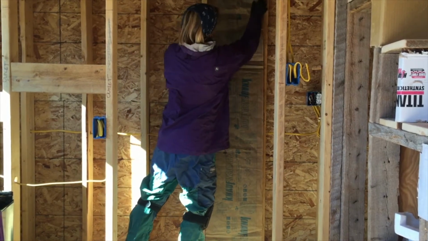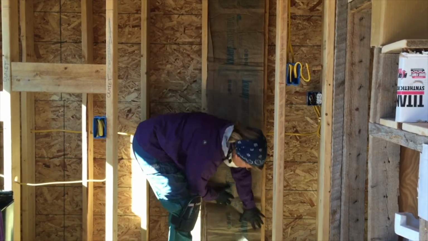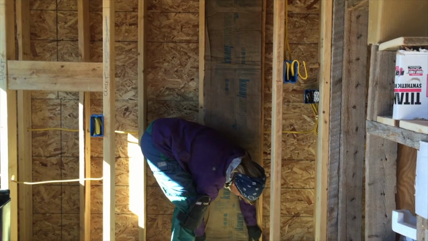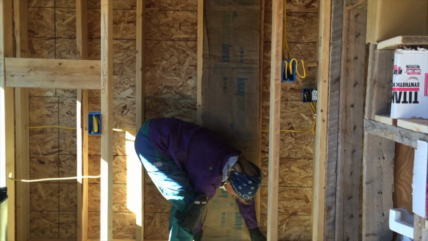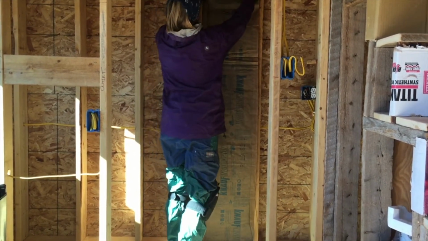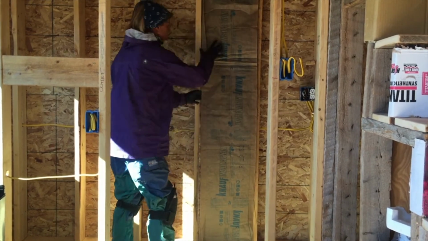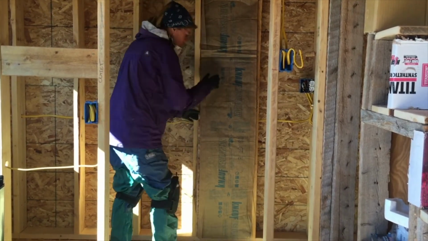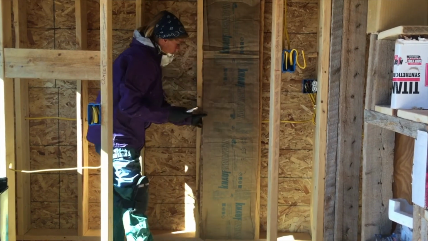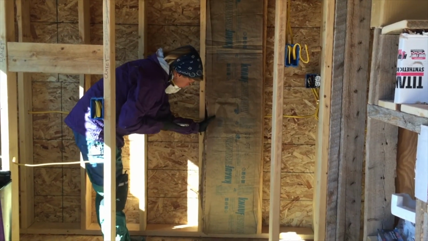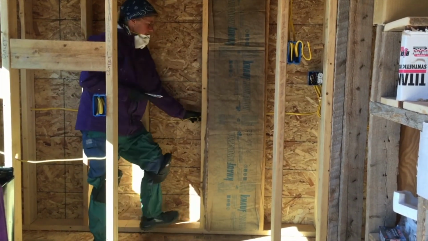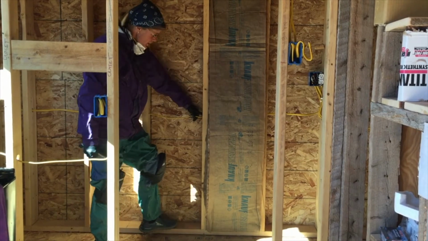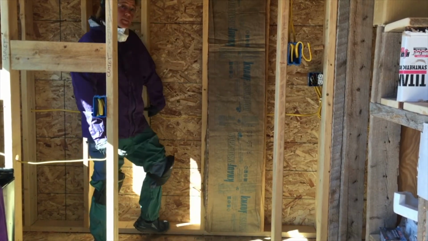So what we want to do is check the fit of our batt first, make sure we're okay with it. This one looks good, maybe just a smidge short, maybe not. We'll see when it goes in. We can always fill that in a little bit later. But then we're going to find where our wire comes in, which is right around here. You see we've drilled down our wires to come out in the middle of every bay.